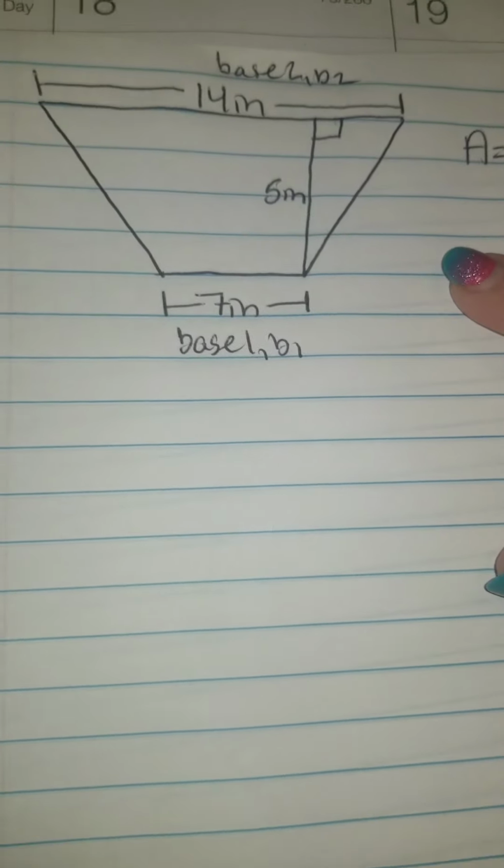So we're going to go ahead and label. This is base 1. And this one up here is base 2. Ultimately, it doesn't matter which one of those you label base 1 and base 2, as long as you know that those are your bases. So we're going to put those into our formula along with this, which is your height. And then we're going to solve it all the way out.